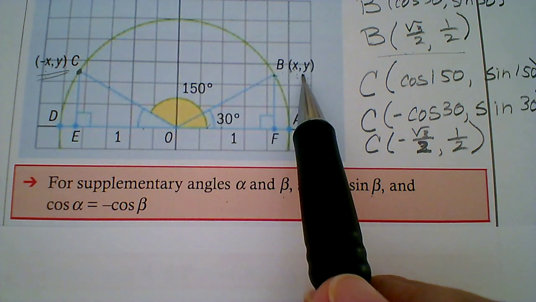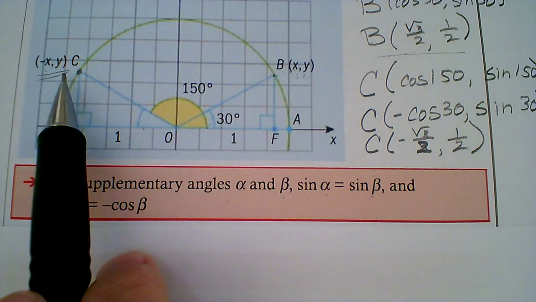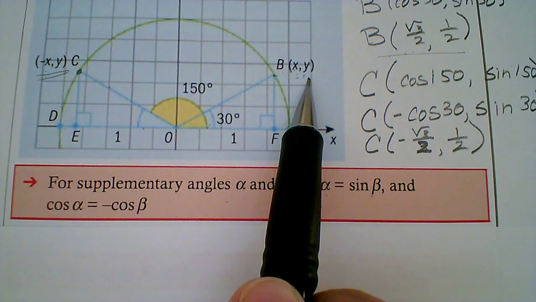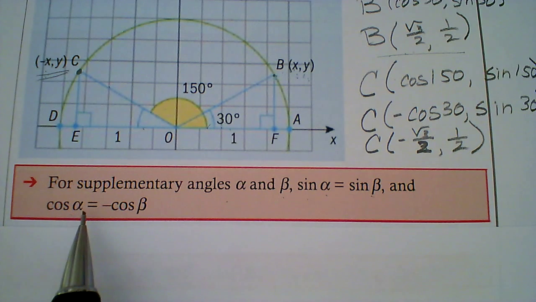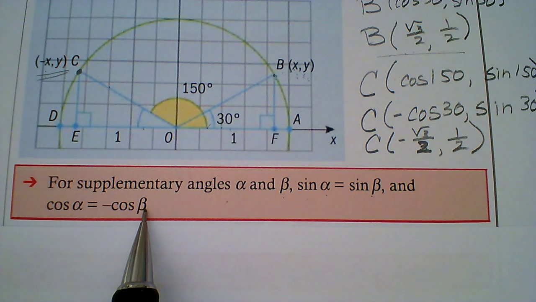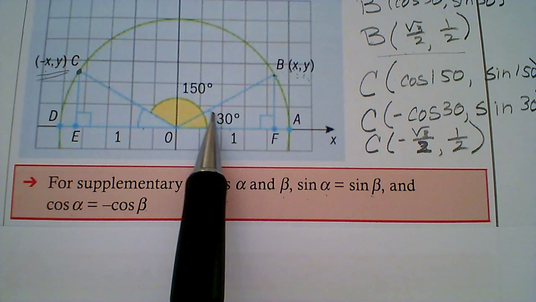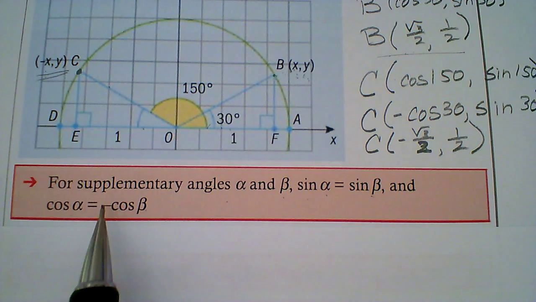So it's always going to be the sine of the acute angle, in this case 30. And the cosine of alpha, the acute angle, is equal to the opposite of the cosine of beta. So again, we take the acute angle, the cosine of alpha, and it's going to be equal to the opposite of the cosine.